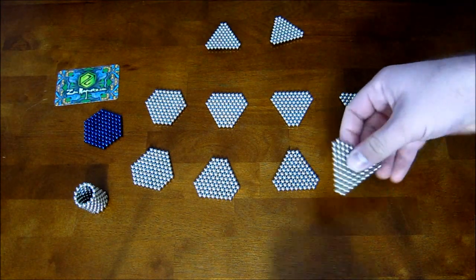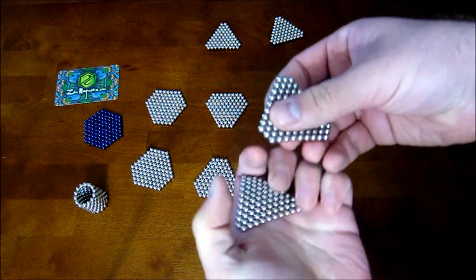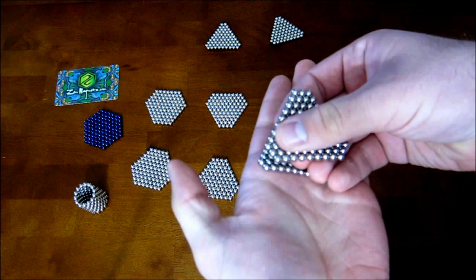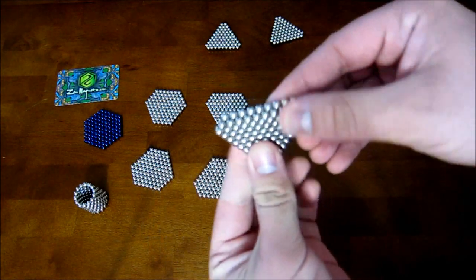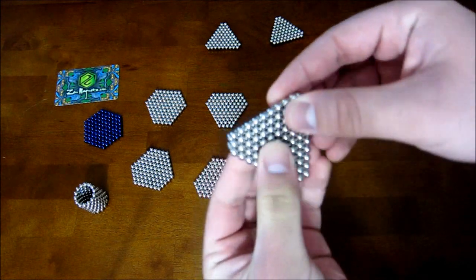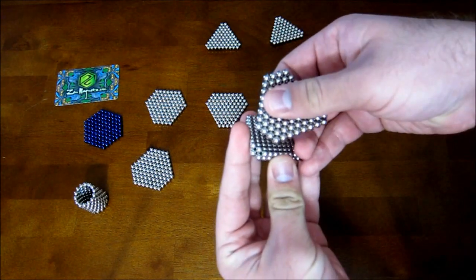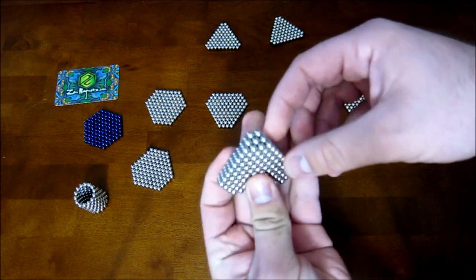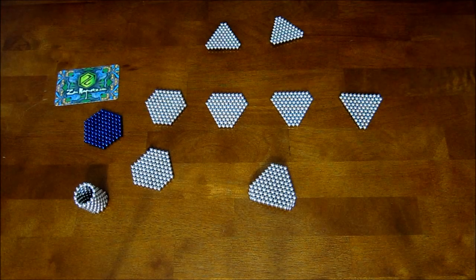So, what you do is you take these 2 and they just mesh together like that. And then you just keep adding more layers like that until you've gone all the way around this loop.